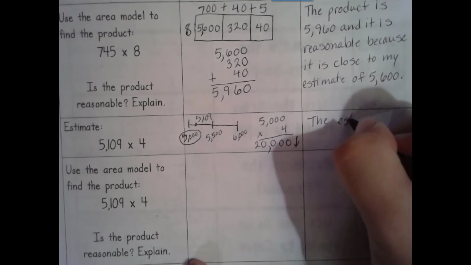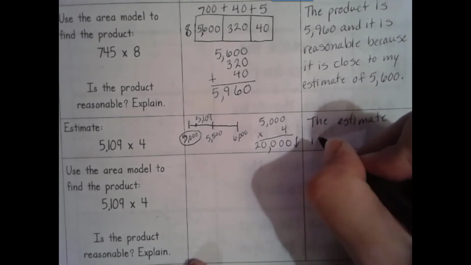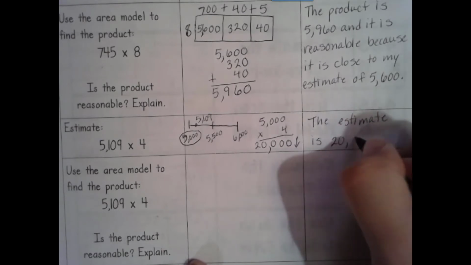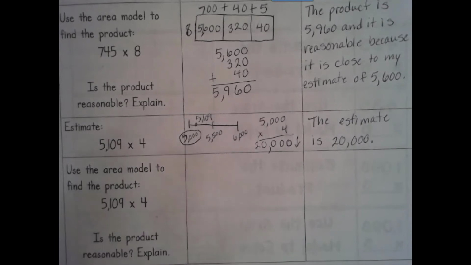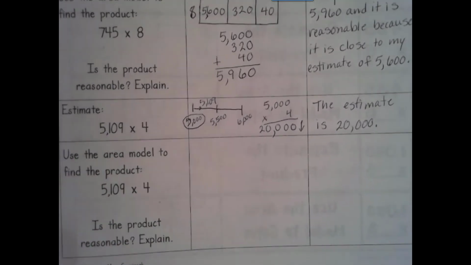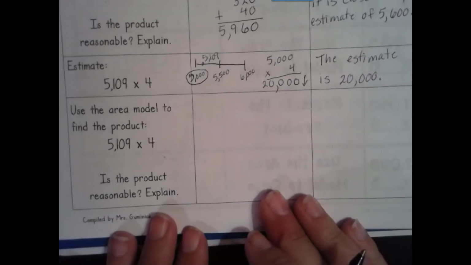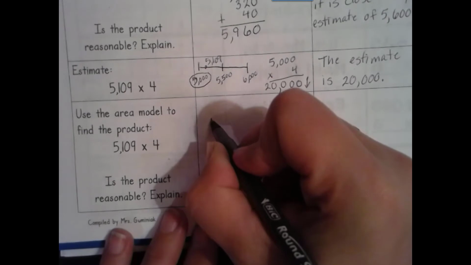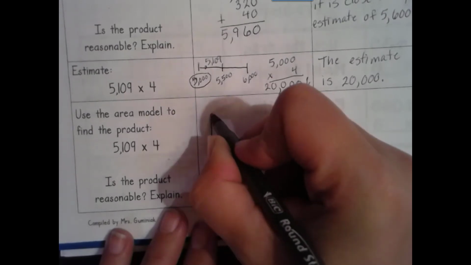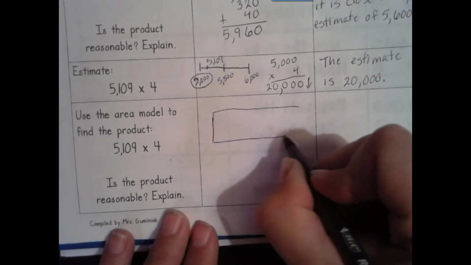The estimate is 20,000. All right, so now last one to do area model. Make your rectangle.